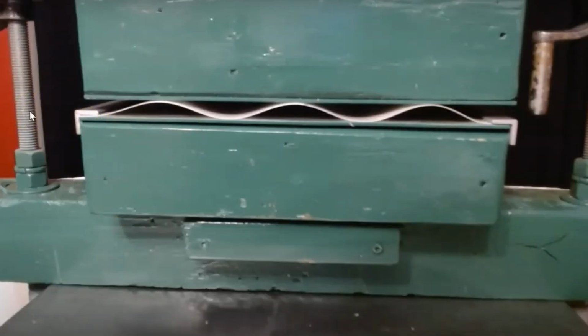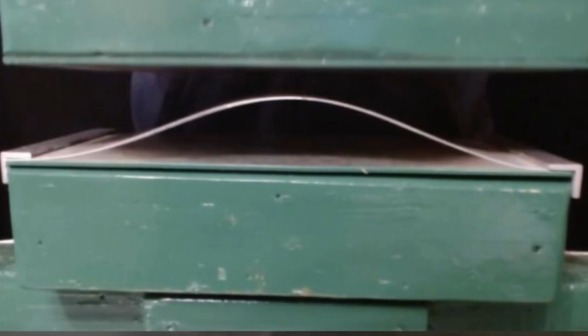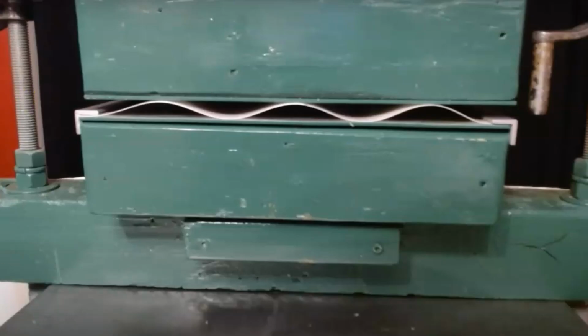For this demo, we're using a wooden mechanical vise and a strip of DuPont Mylar, a durable, elastic material. The Mylar is clamped at both ends to form a preset wave shape. A full explanation of how to recreate this experiment comes later in the video.